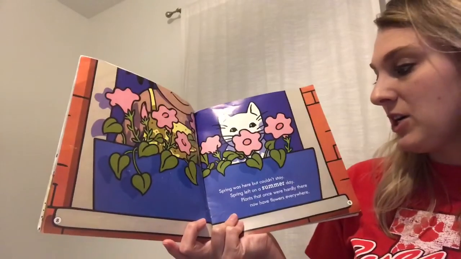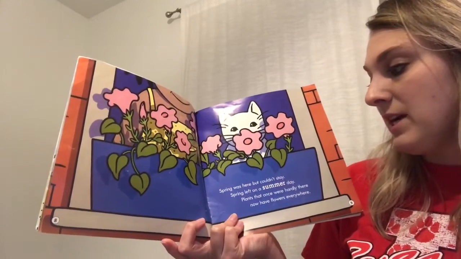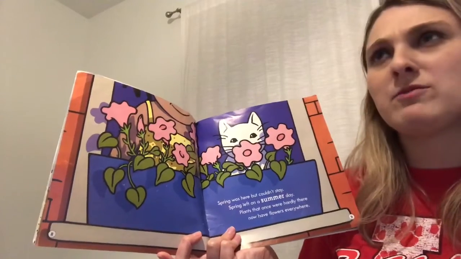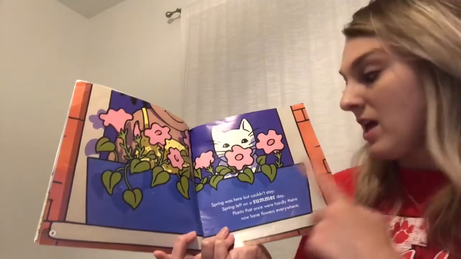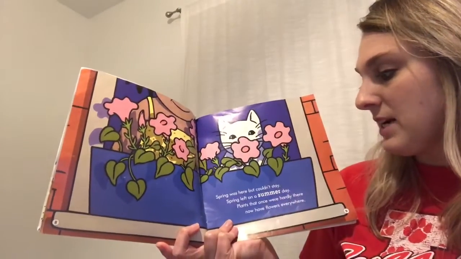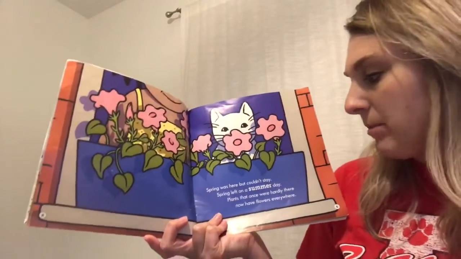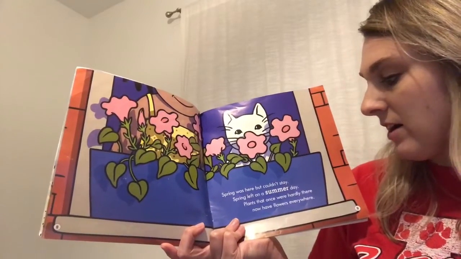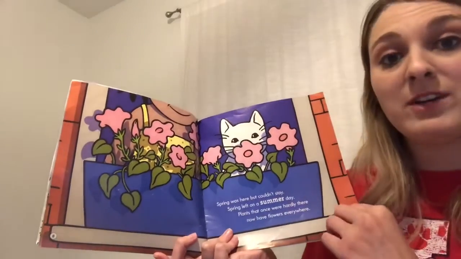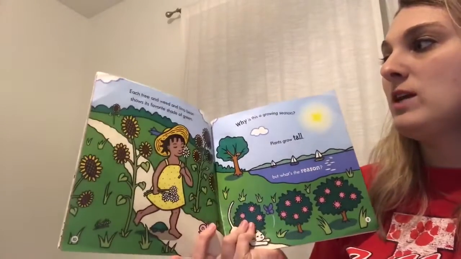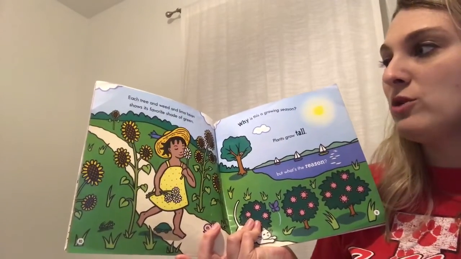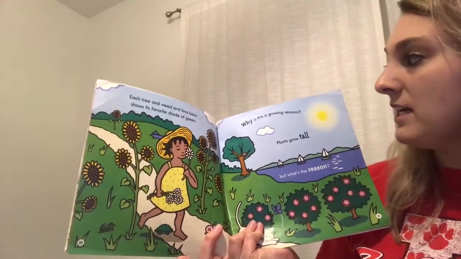Spring was here but couldn't stay. Spring left on what comes after spring? Fall, winter, spring, summer. So spring left on a summer day. Plants that once were hardly there now have flowers everywhere. Each tree and weed and lima bean shows its favorite shade of green.